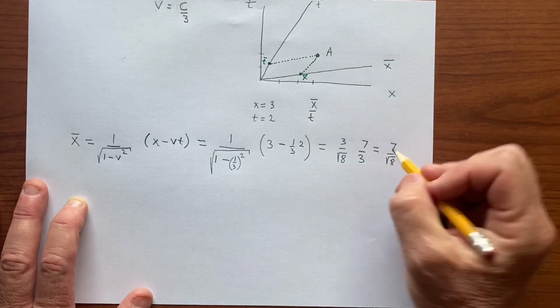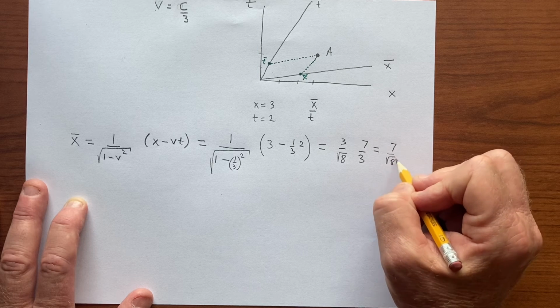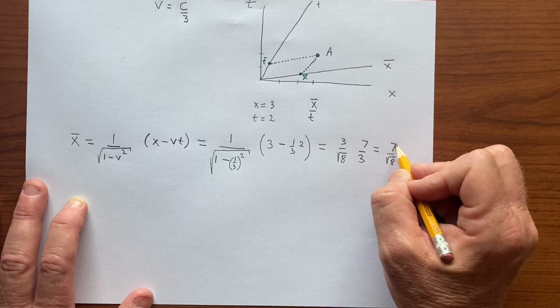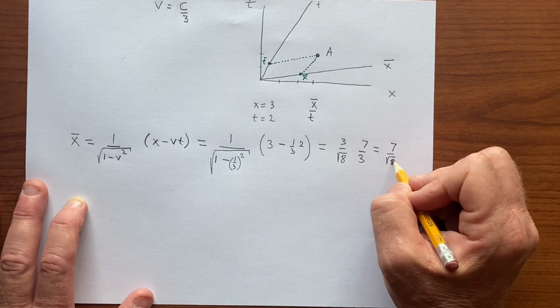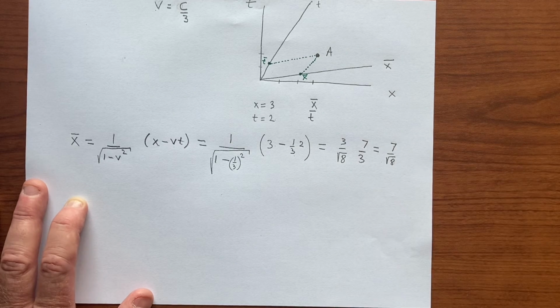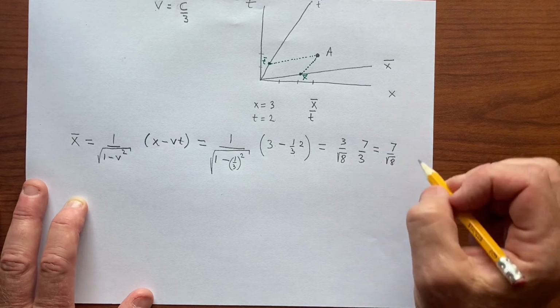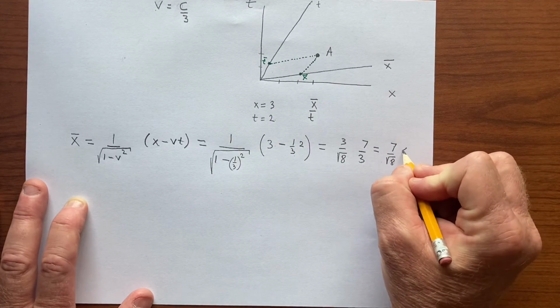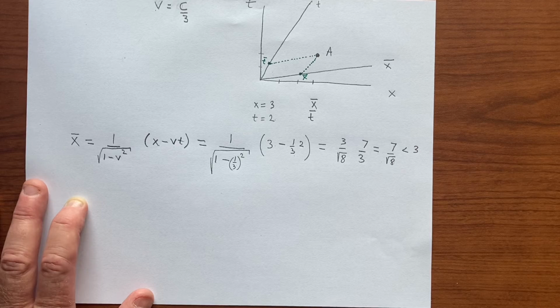And that's 7 over, all right, we can divide this into 4 times 2, and so we get 2 square root of 2, so 7 divided by 2 is 3.5, divided by the square root of 2. This number, which is x bar, is clearly less than x, because it's less than 3.